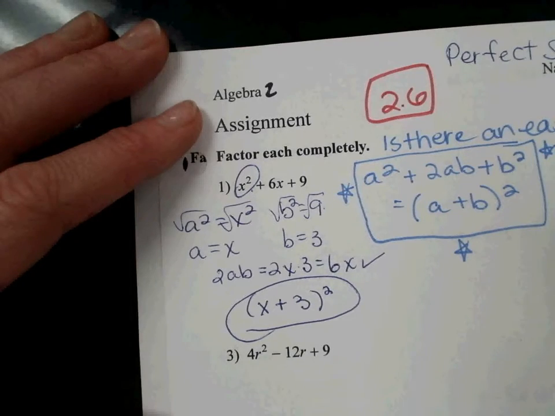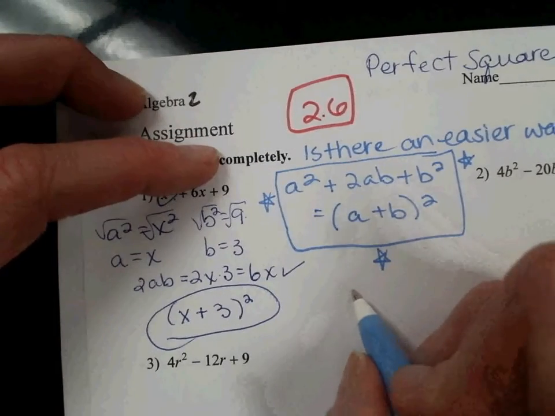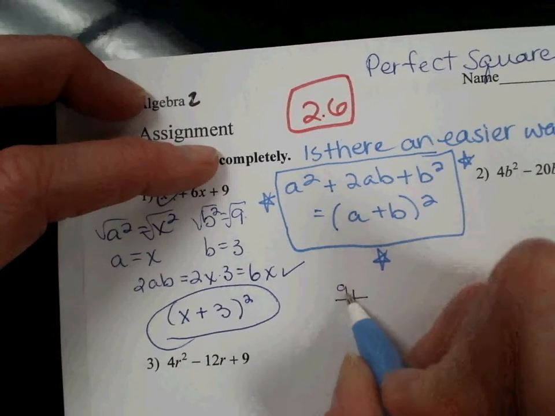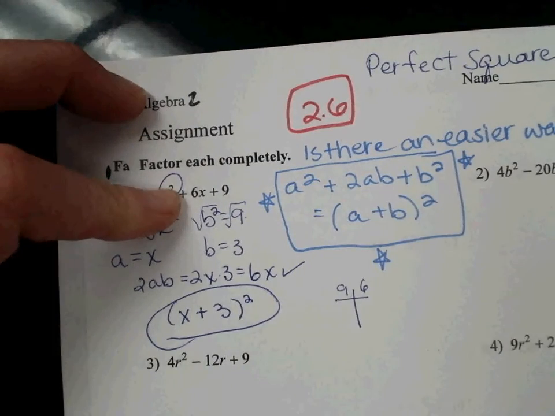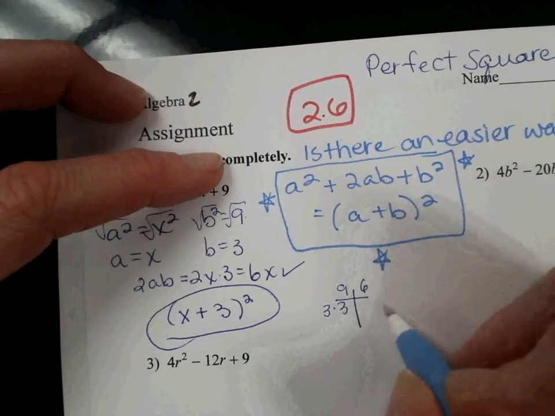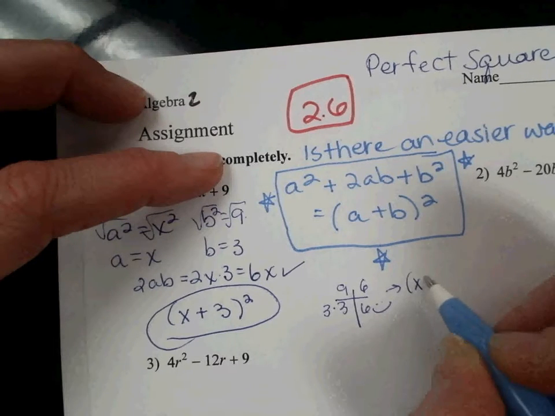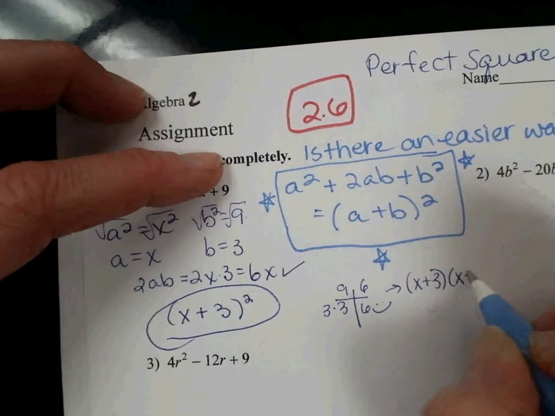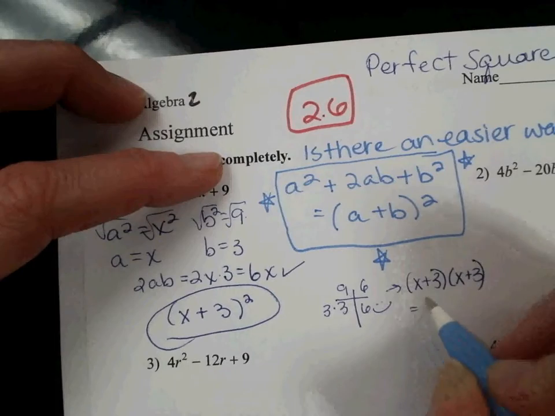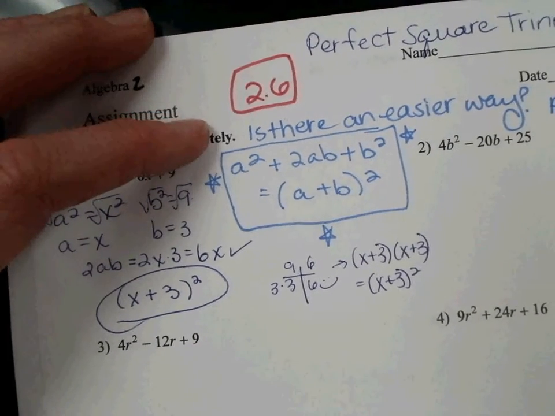Somebody asked, could I have gone, oh, that's a 9, that's my c value, that's my b value. What are two numbers that multiply to get 9 and add to get 6? It's 3 and 3. And then I have x plus 3 times x plus 3, and that simplifies to x plus 3 squared. Yes, absolutely. You can do it that way.